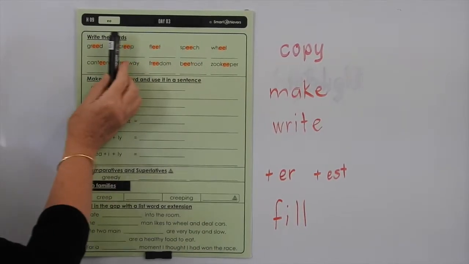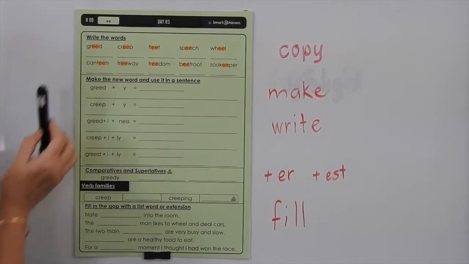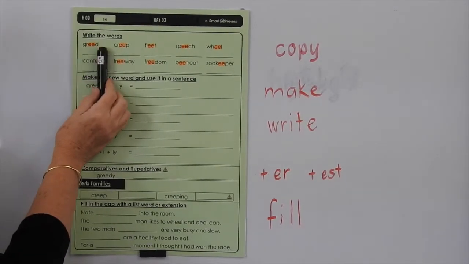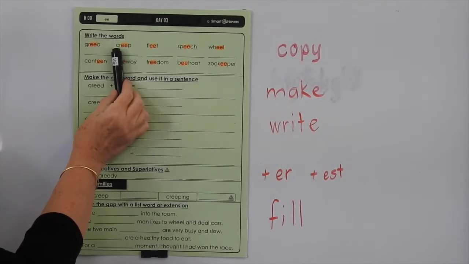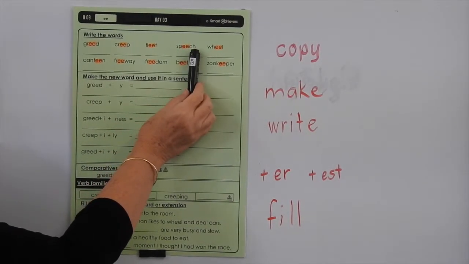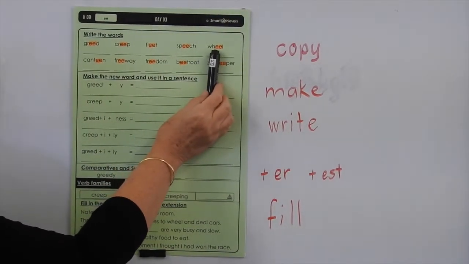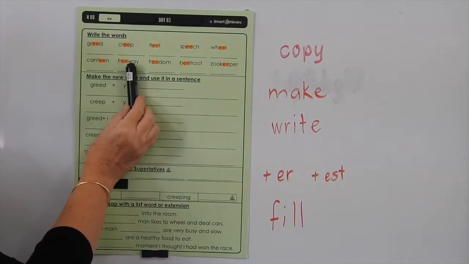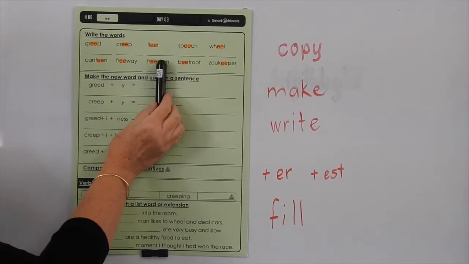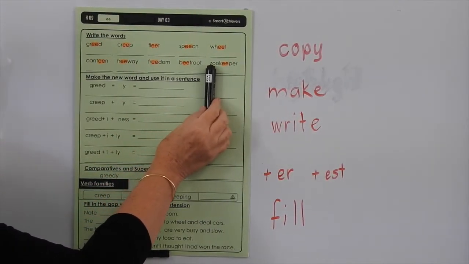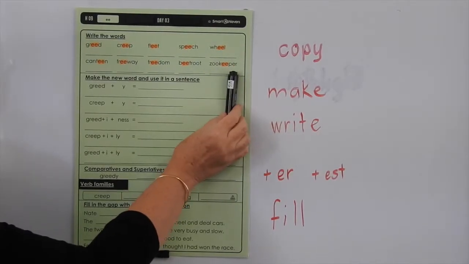H9 day 3, we're revising that two E's can make the long E sound in a word. So I've got greed, creep, fleet, speech, wheel, canteen, freeway, freedom, beet, root, beetroot, zookeeper.